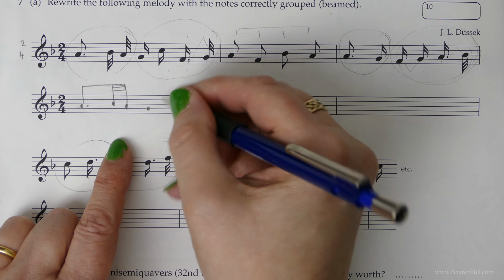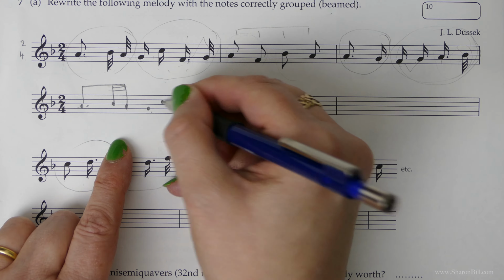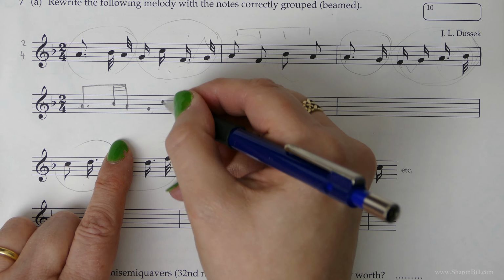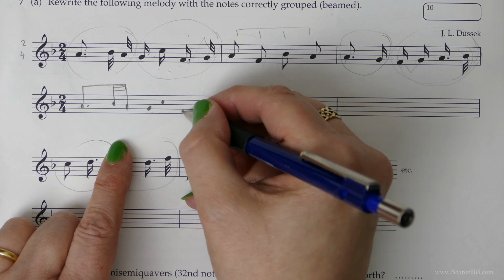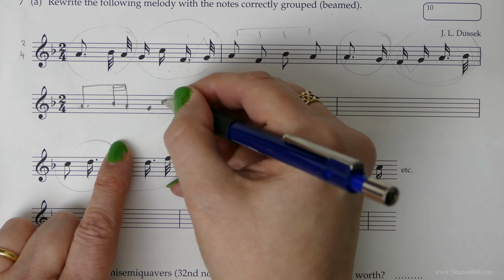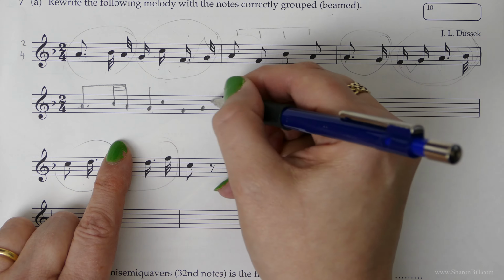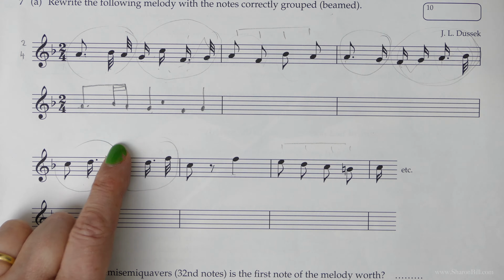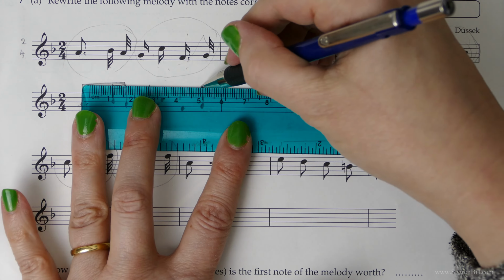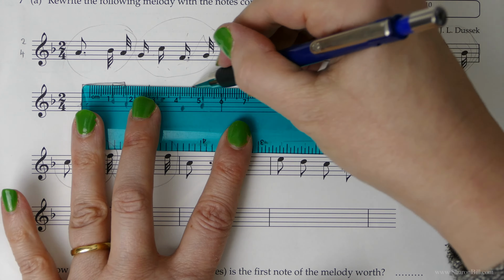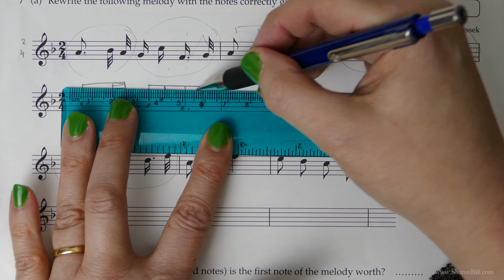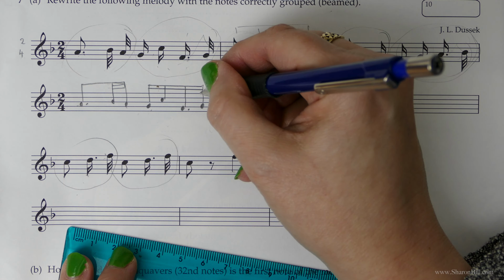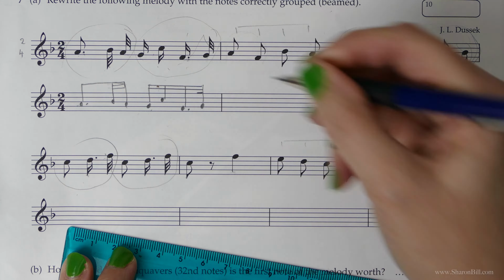So here we go. This one's below the line. That one's just one above the middle line, whereas that's 2, 3 below, 4 below. So actually this one's outvoted and has to have the stem going up to accommodate all of the other notes. It's kind of been outvoted. That one's dotted, and so all of these are semis or 16ths until this last one, which is the 32nd.